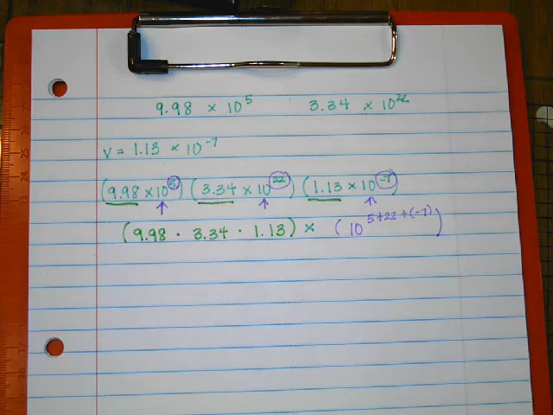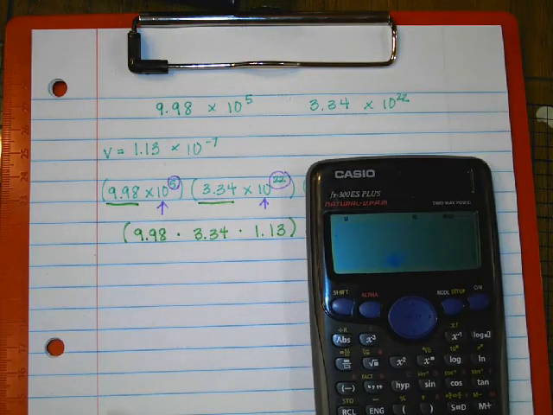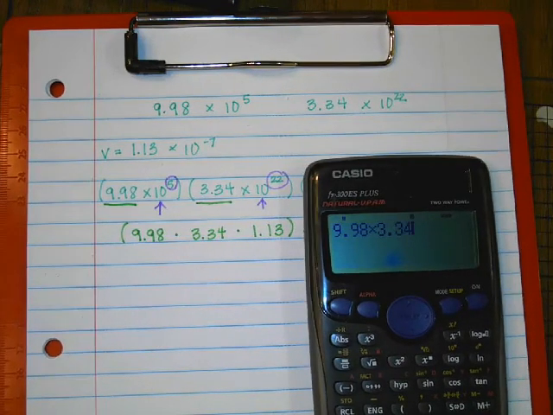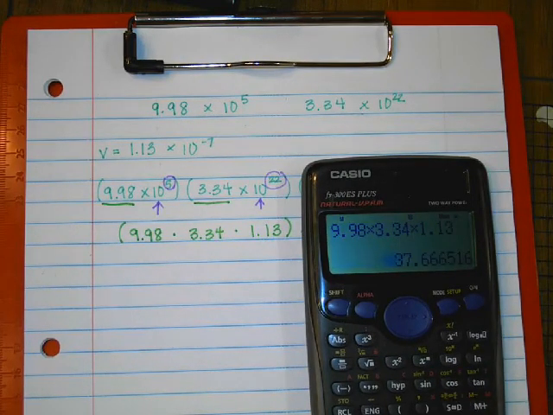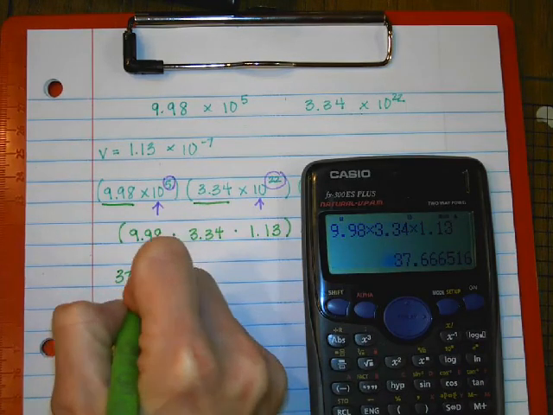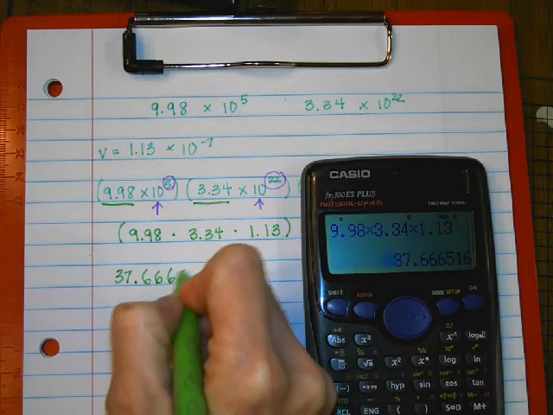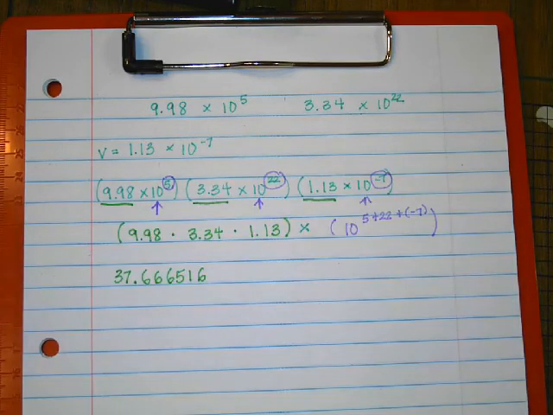All right, so now you're going to break out that trusty rusty calculator of yours. I'm going to bring that up on our screen so you can see it okay. We're going to put in our numbers, 9.98 times 3.34 times 1.13, and then I'm going to change it to a decimal. Oh, there it is. So I'm going to go ahead and write that value down: 37.6666516. All right, so that's what I get when I multiply those values together.